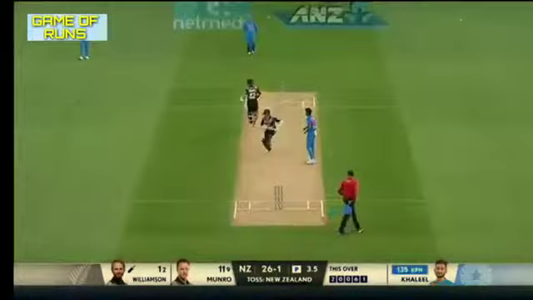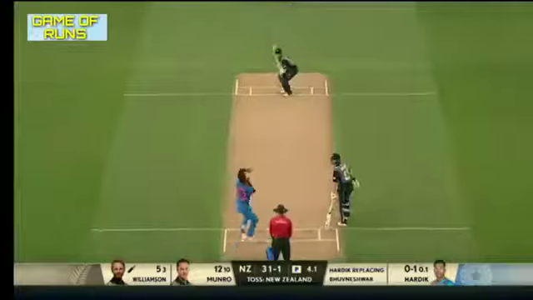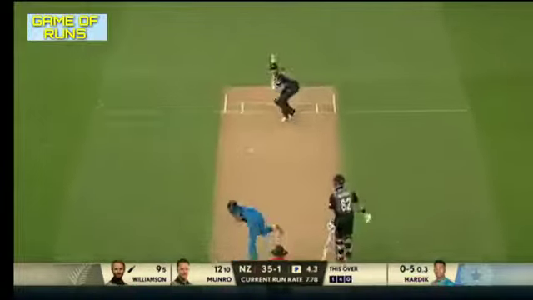Oh, placement. Backward a point. New Zealand have their best over of the match. 30 for 1. Outside edge and fine enough on this small ground. Nice use of the feet. Second boundary in the over for Williamson.